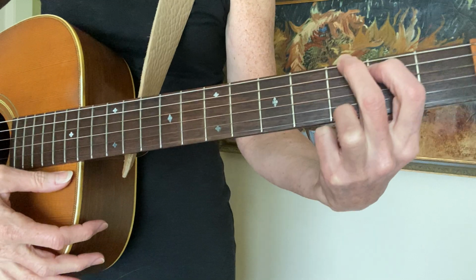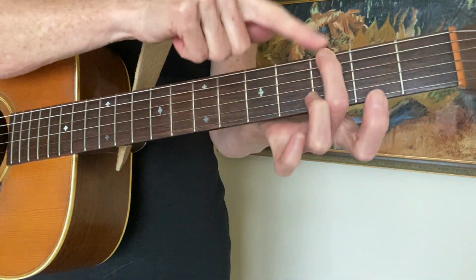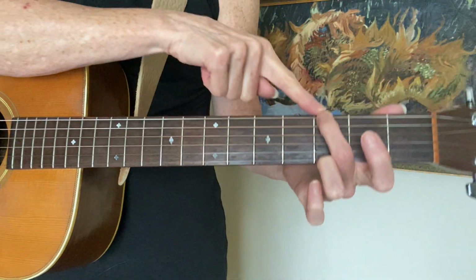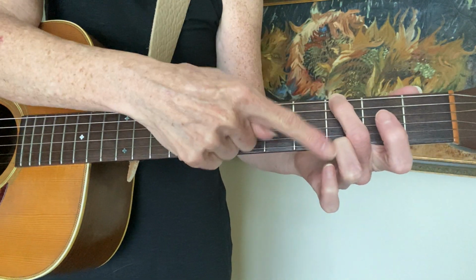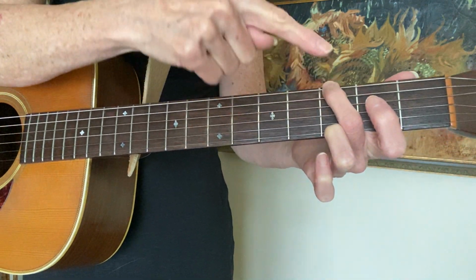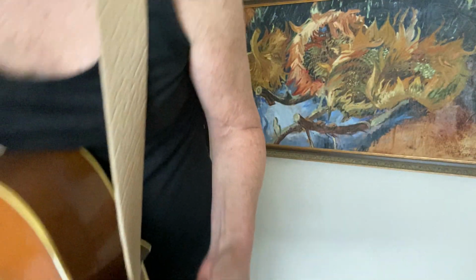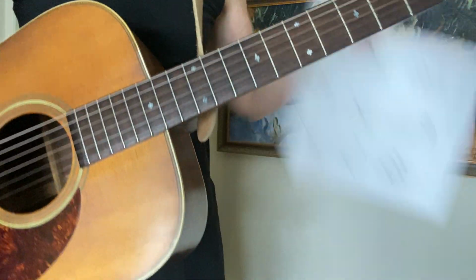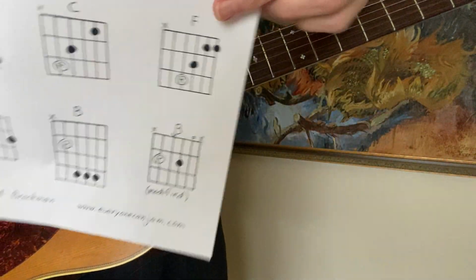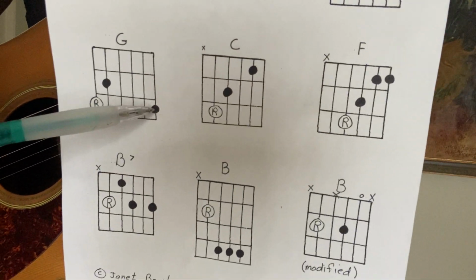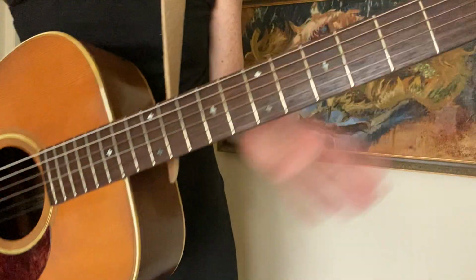In your G shape, this is a G note. We learned that that's the root. Well, whatever your note is on the 6th string, that's the same note on the 1st string. So if this is a G, this is a G. So with our G chord, this spot here is also a root, okay?